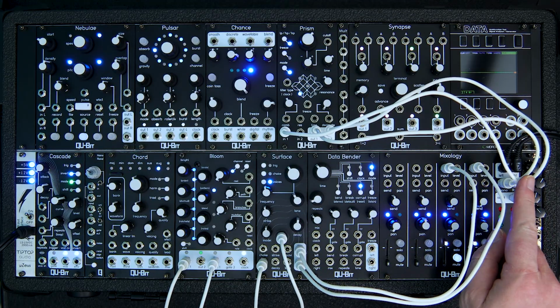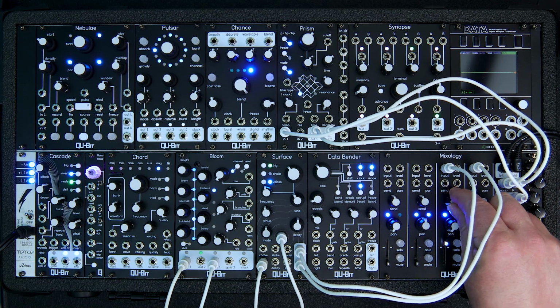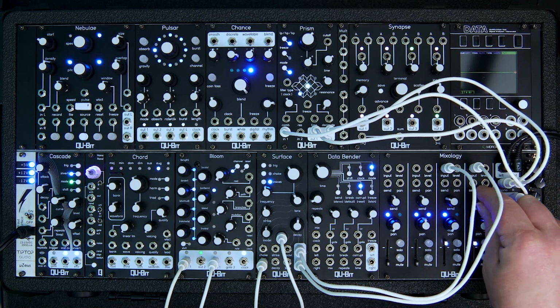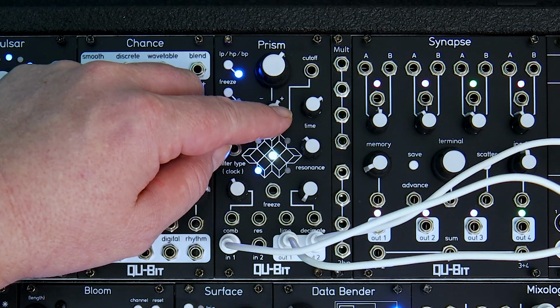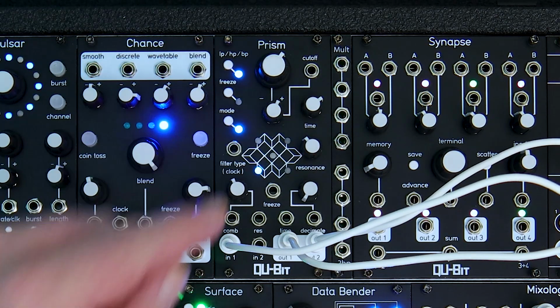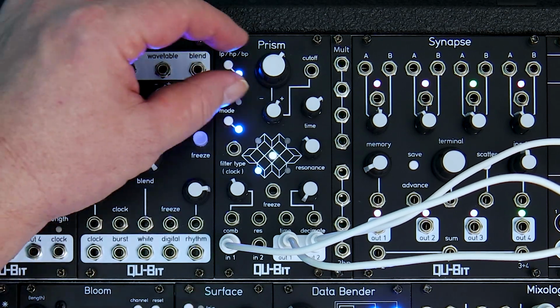With the send return through the mixer, I'm going through Prism. So I can turn up that send and return a little bit on each channel. And I've got time set really fast here on Prism, so it's giving us that little slap back. And just a little bit of filtering too.